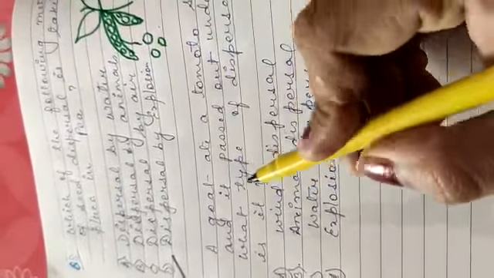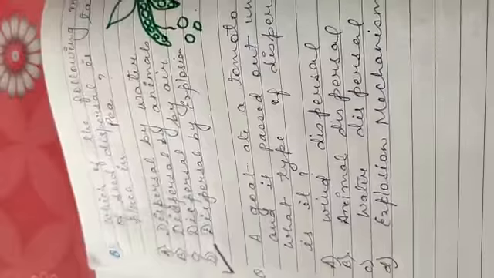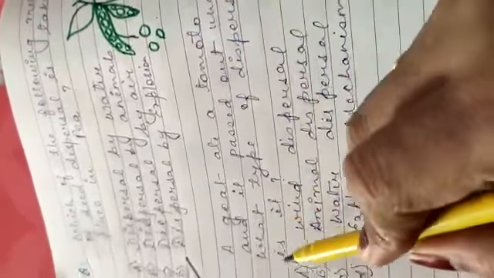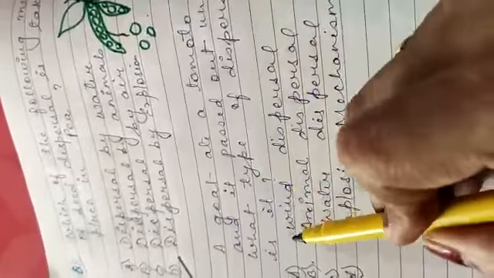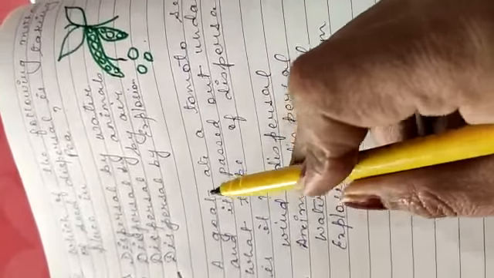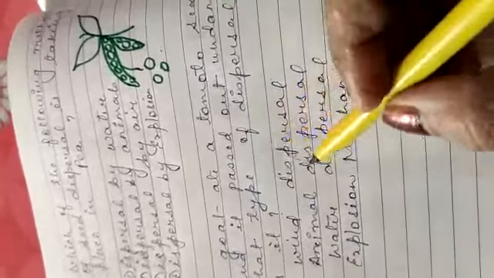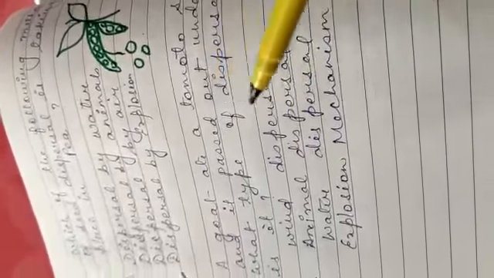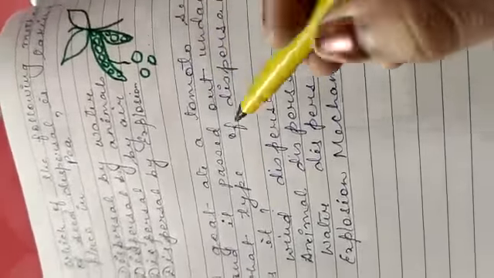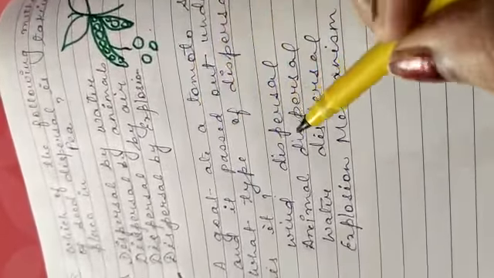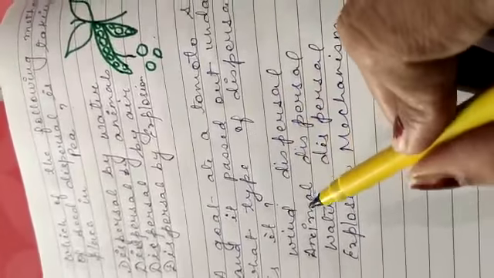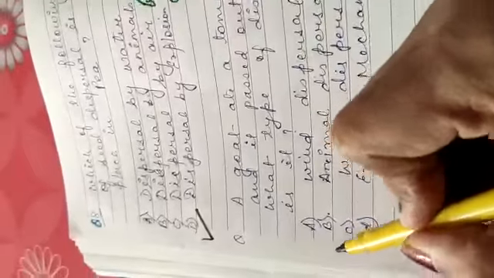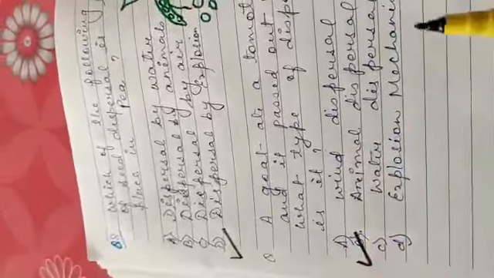Now the next question is: the goat ate tomato seeds and they passed out undamaged. What type of dispersal is it? Goat comes under animals. The goat consumes the seeds and, without digestion of those seeds, they pass out. Then which type of dispersal is it? Wind dispersal, animal dispersal, water dispersal, explosion mechanism. Yes, the correct answer is animal dispersal.